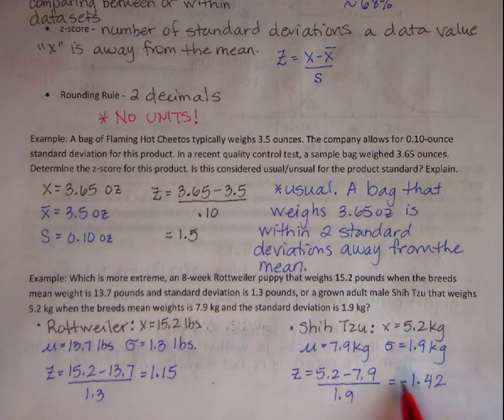However, this Shih Tzu is 5.2 kilograms, where the mean is 7.9. This means that this one is on the smaller side of the average male Shih Tzu, which is going to calculate out to a negative Z-score. In order to determine which one is more extreme, you have to look at the absolute values.